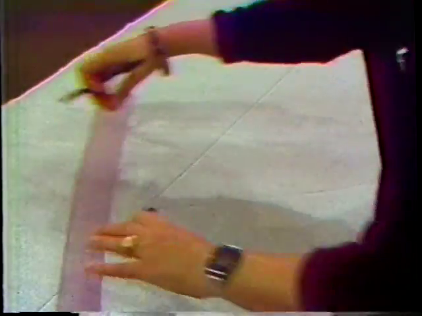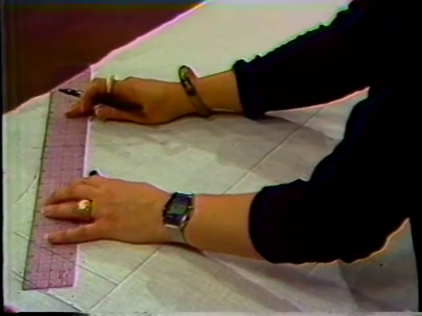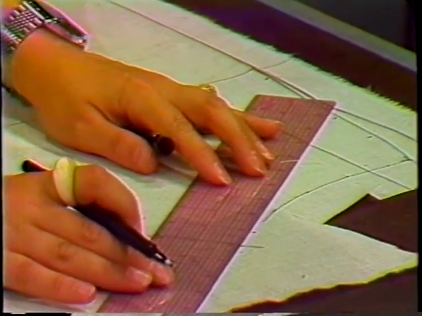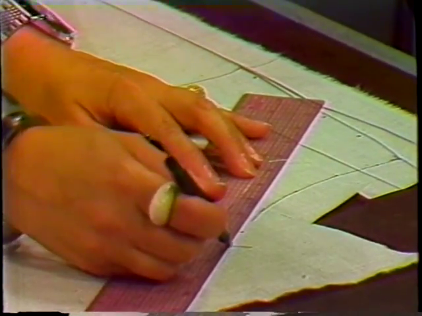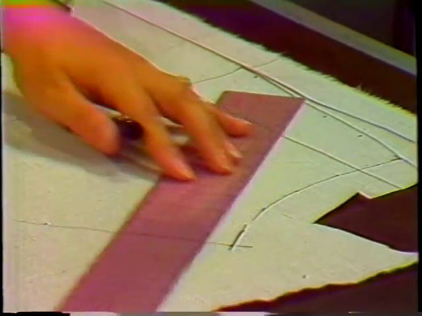Now you can complete the waistline squaring over from the center front for at least 1 inch before blending into the curved line.